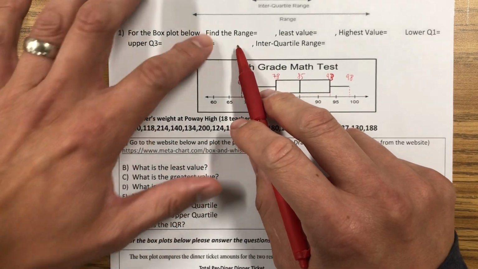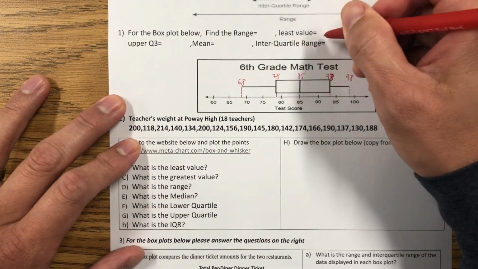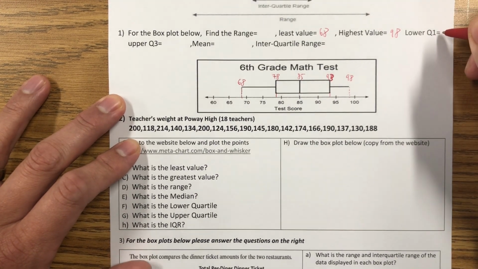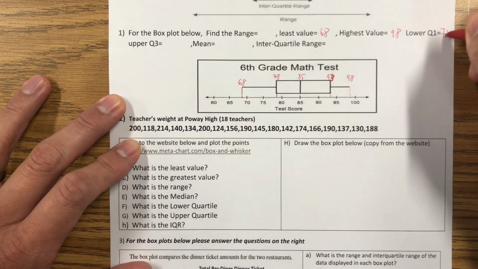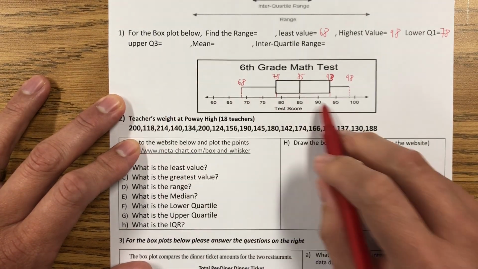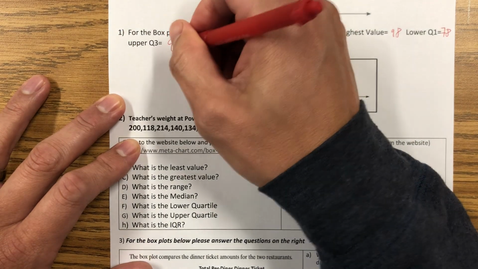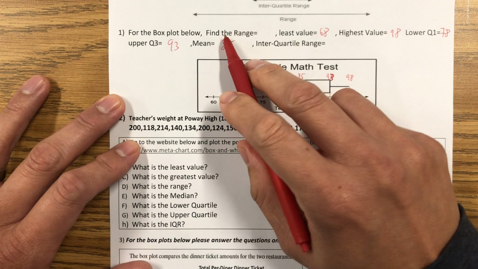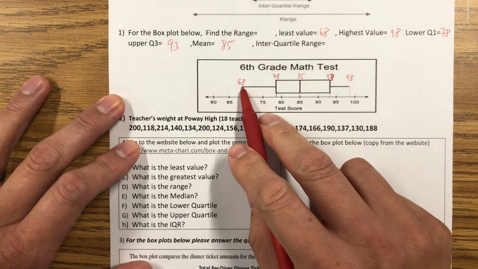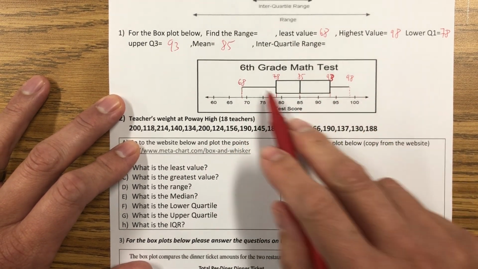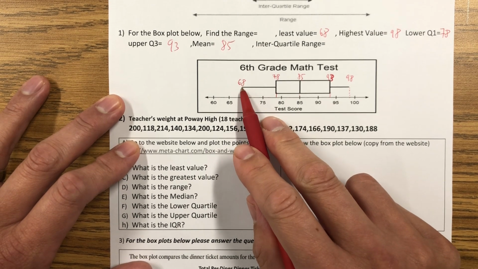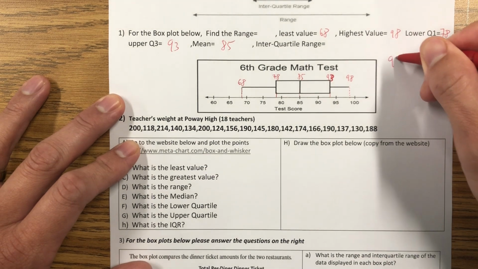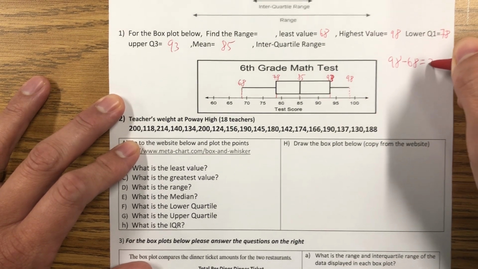So again, we'll find the range in a second. The least value is 68. The highest value is 98. The lower quartile is 78, my upper quartile is 93, and my middle number is 85. Now to find the range, you always take the smallest number and subtract it from the biggest number. So the range is the difference between 68 and 98. So 98 minus 68 gives me 30.